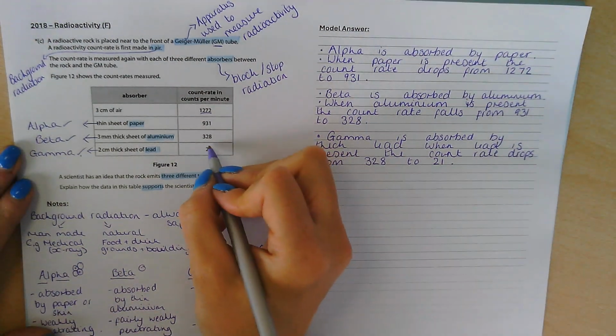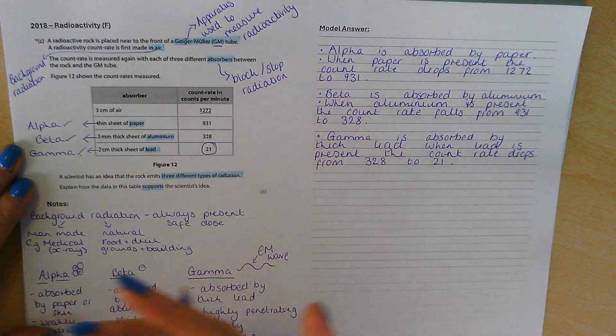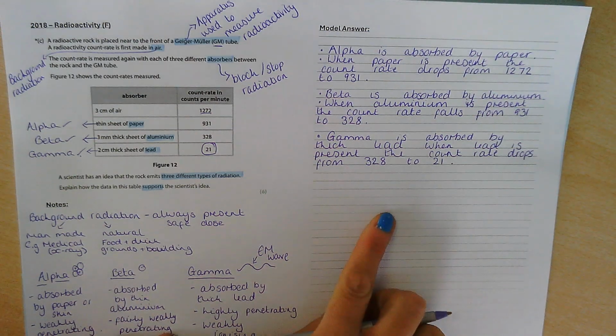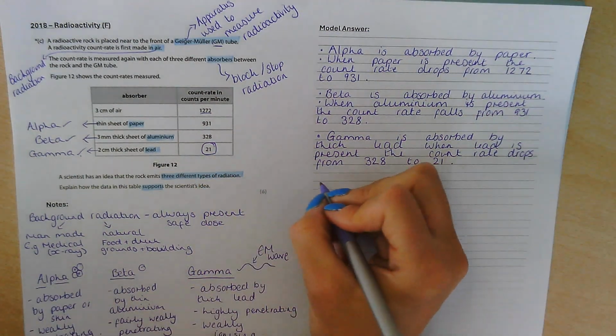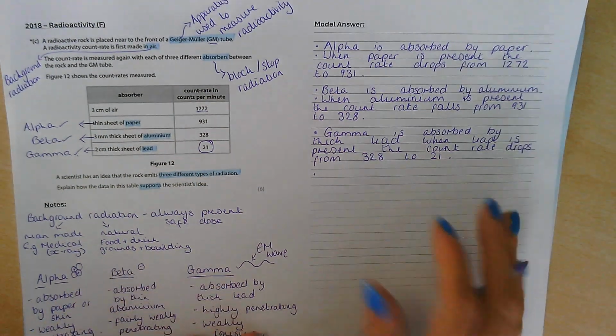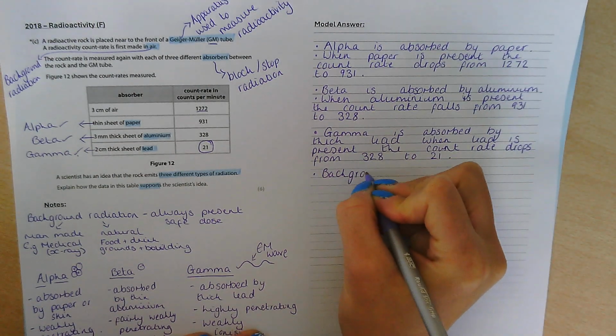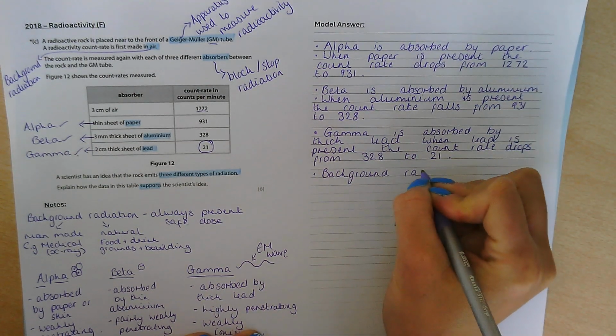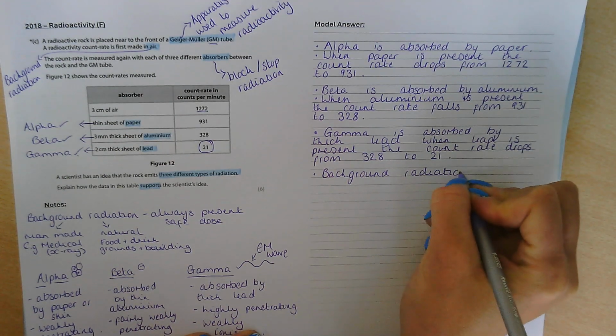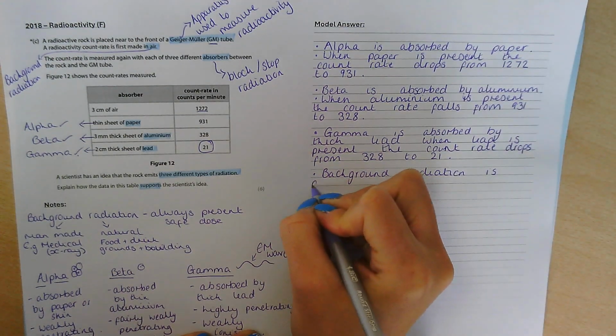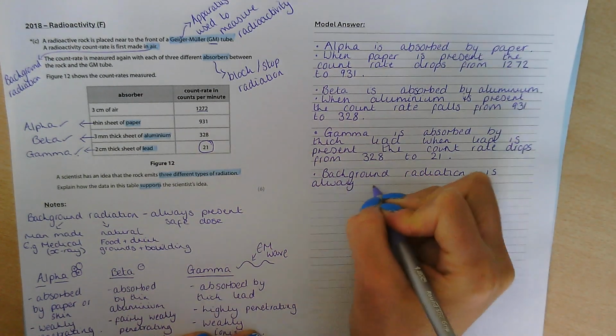But now here we've got this reading. So I'm going to finally add another point just to explain this reading here. So I'm going to say background radiation is always present.